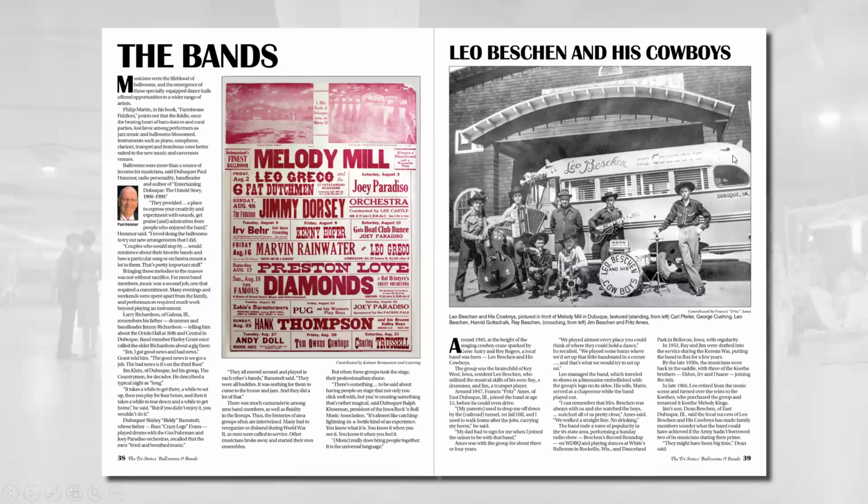And first band is Leo Beshin and his Cowboys. They formed around 1945 and played off the singing cowboy craze. And I just love this photograph. It shows all the band members with their instruments in front of their bus with the logo on it in front of Melody Mill Dance Hall, which was pretty much the premier dance hall in the area. So it's got everything going for it.